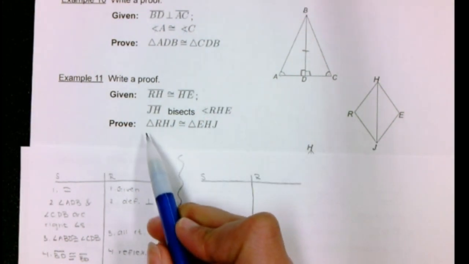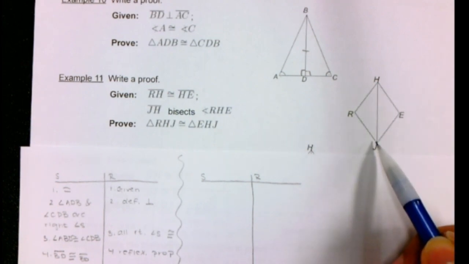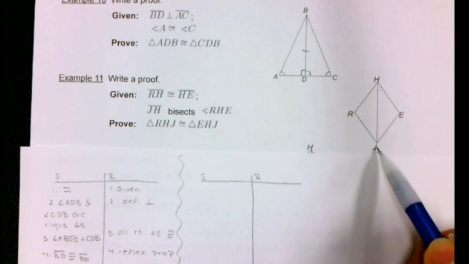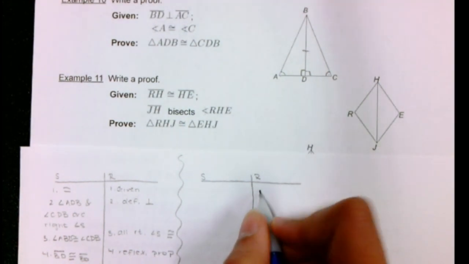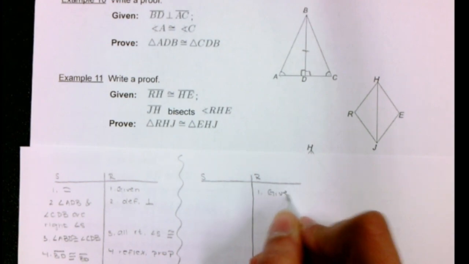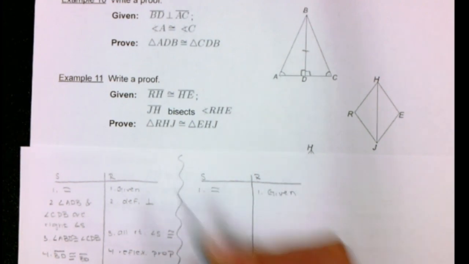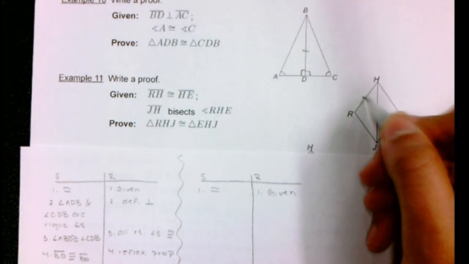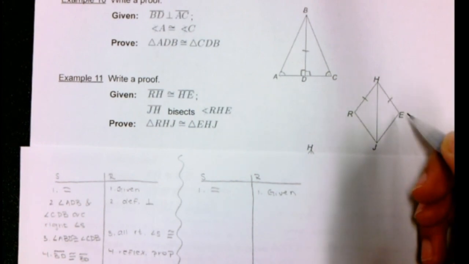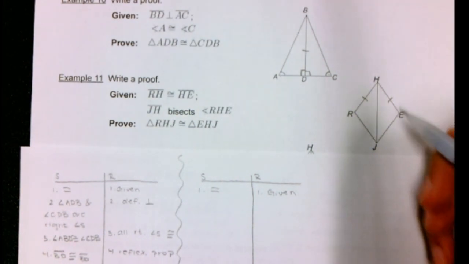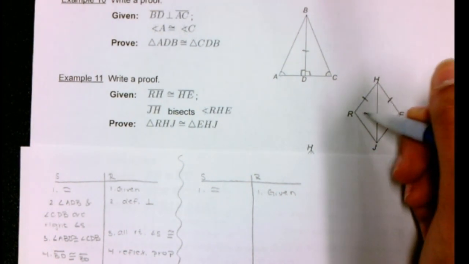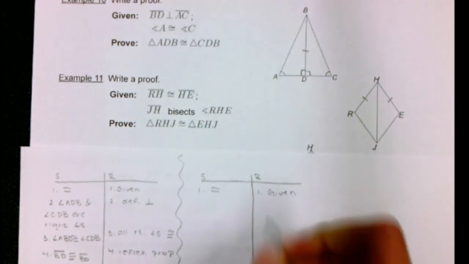So we need to prove that triangle RHJ is congruent to triangle EHJ. So we say it's given that side RH and side HE are congruent, and it's shown that side JH bisects angle RHE.